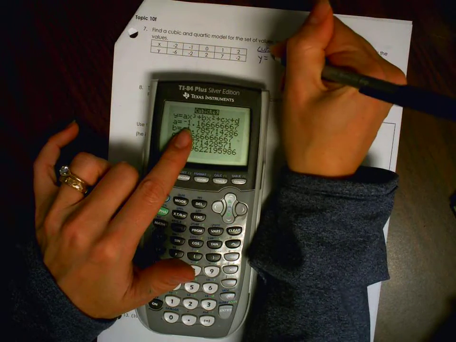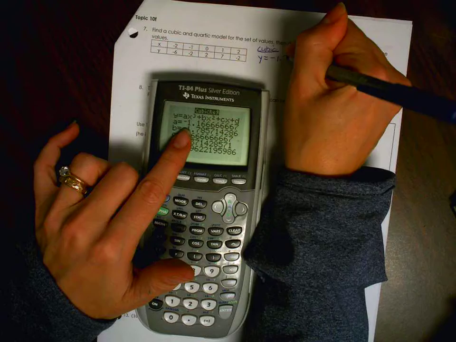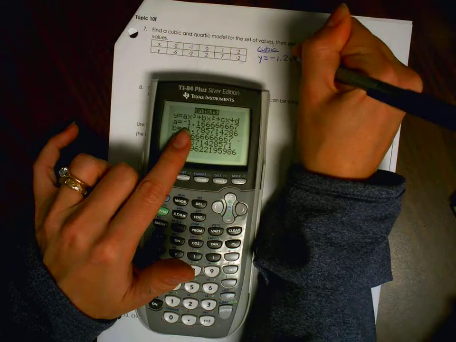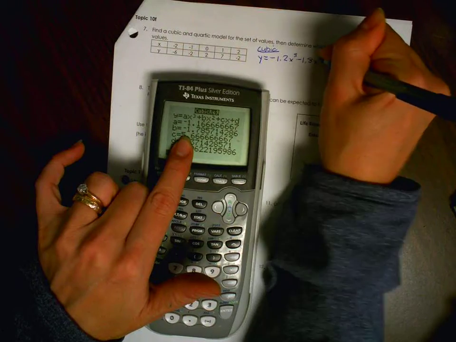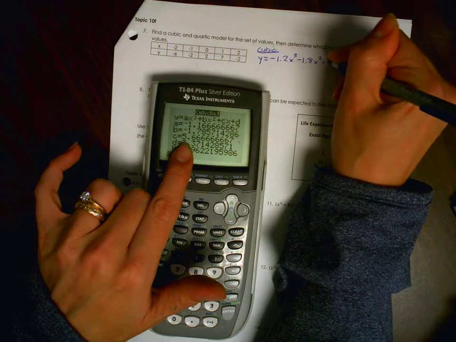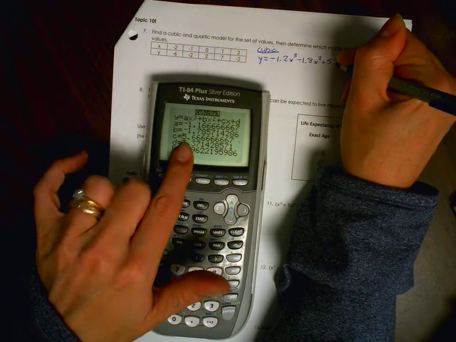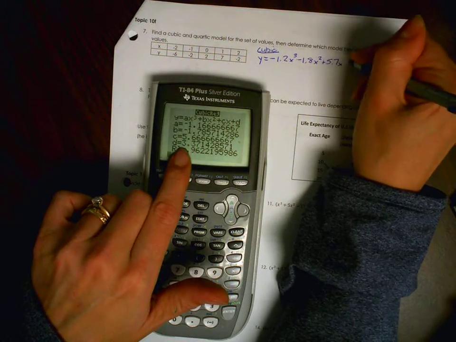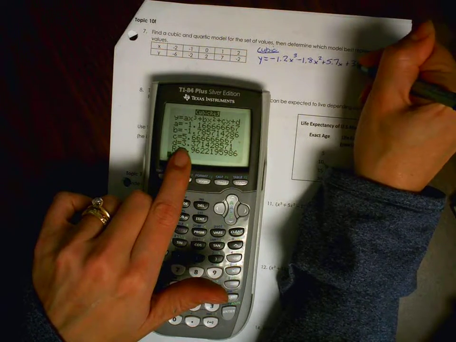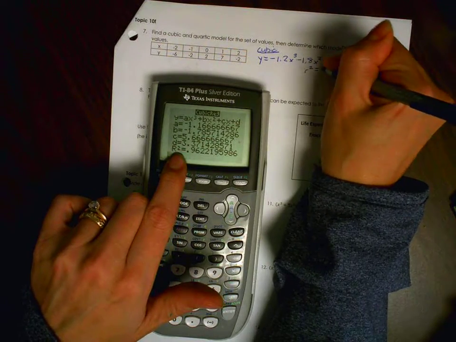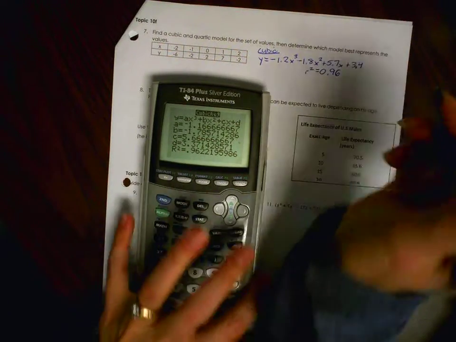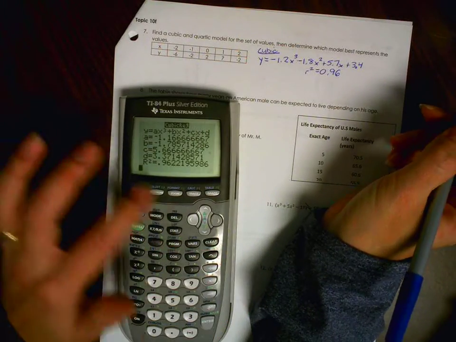So I've got negative 1.2 x cubed, that's my A value, minus 1.8 x squared, that's my B, plus 5.7, that's my C, that goes in front of the x, and plus 3.4, that's my D, that's my constant. And my R squared value on this one is 0.96. So now I'm going to go look at what quartic would be.